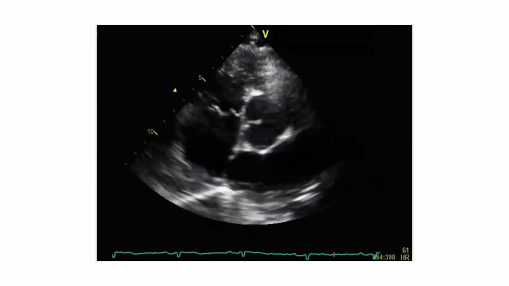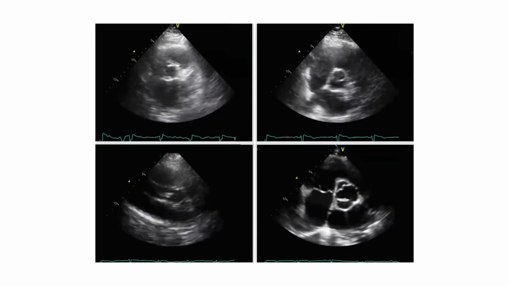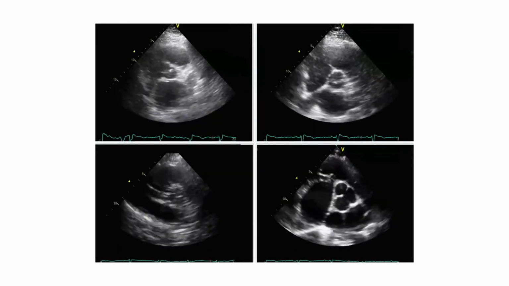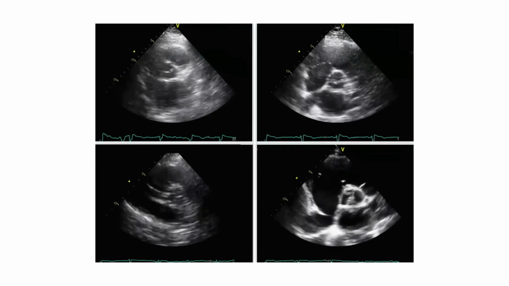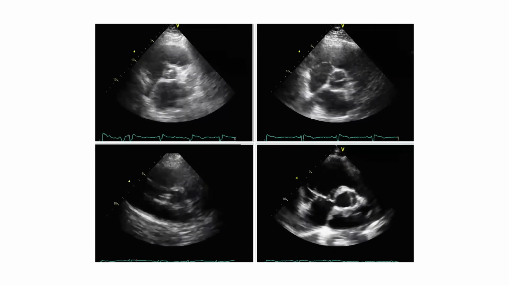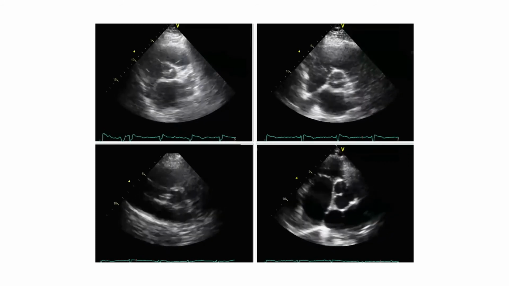Did you recognize the aortic stenosis? Well, very difficult. Why? Because none of them have aortic stenosis. So we tried to trick you a little bit, but to be honest, none of these valves look like the one I showed you before. None of them have such a severe degree of calcification.